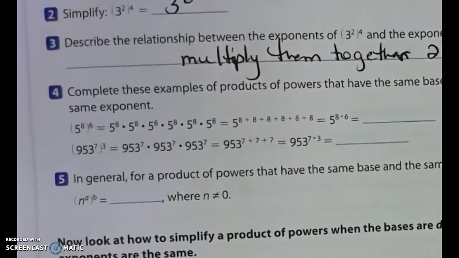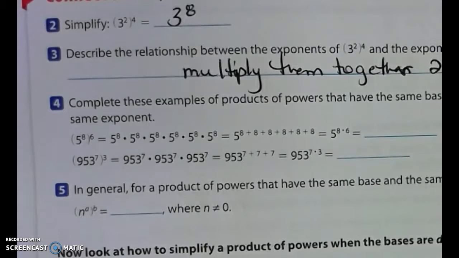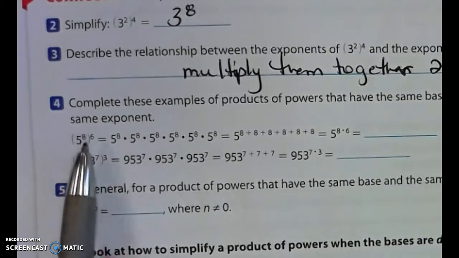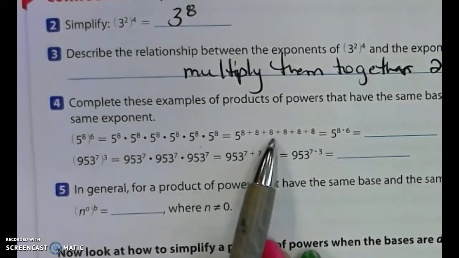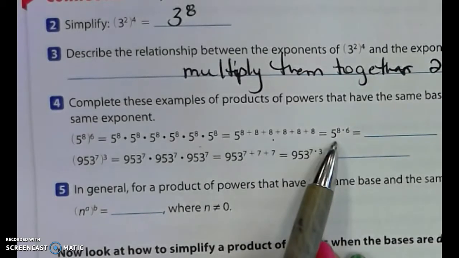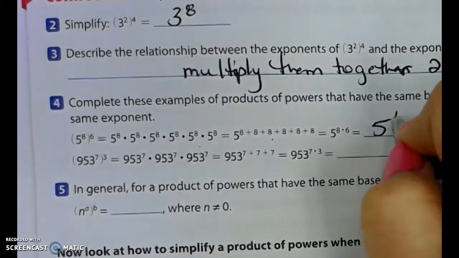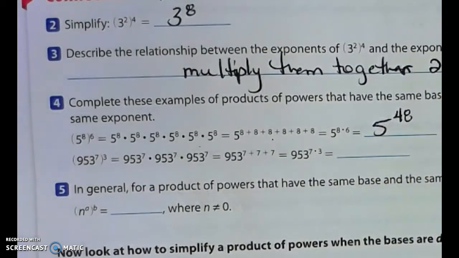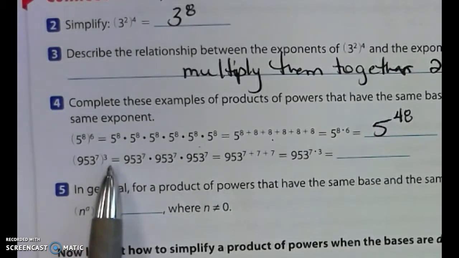Complete the examples of products of powers that have the same bases and same exponents. We've got 5 to the 8th to the 6th. They're showing you expanded form using the product rule. Or you can jump straight to the power rule and keep the 5, multiply 8 times 6 to get 48. 953 to the 7th to the 3rd means we're going to use 953 to the 7th 3 times.